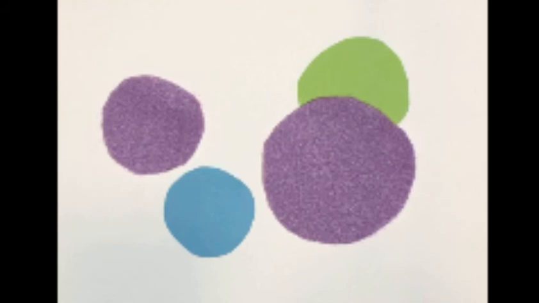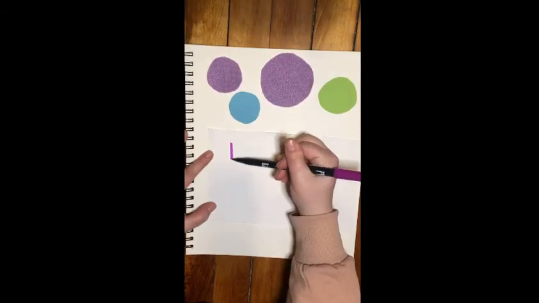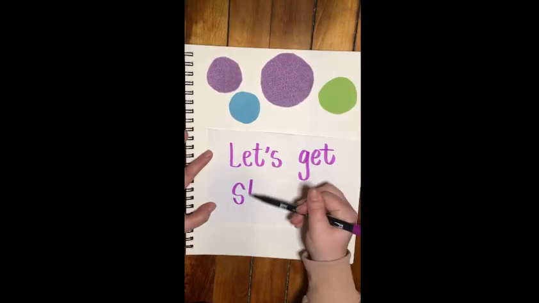So now that we've learned about space and overlapping, let's get started!